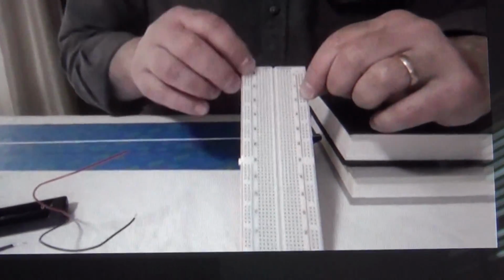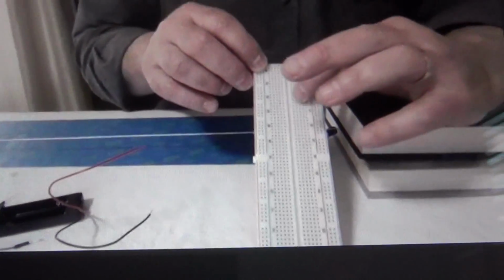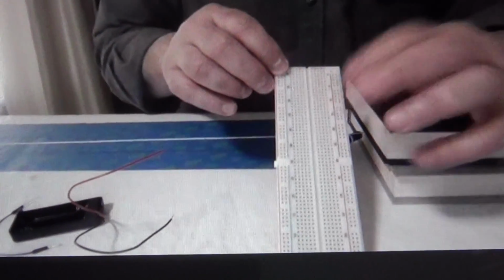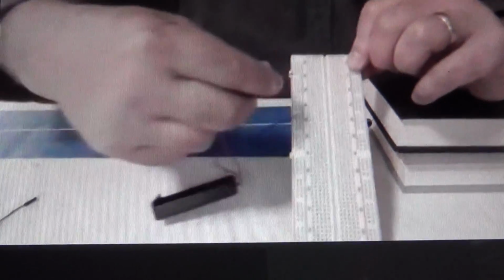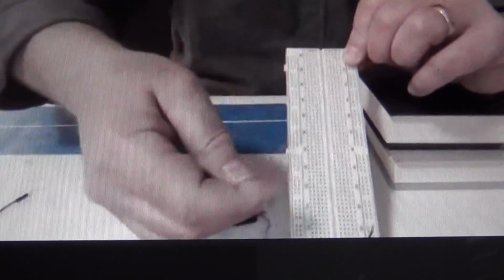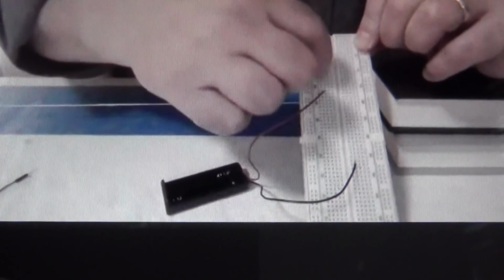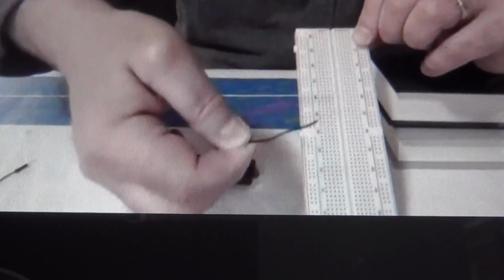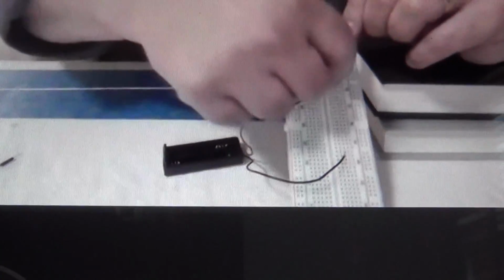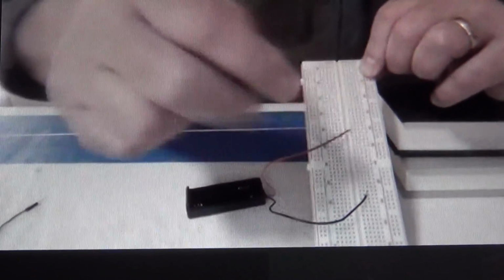You also have holes on the far left and far right side, and we're not going to use those. We're just going to use these 5 holes. Well, not all of them, but we're going to use a row. We're going to make our connection. So what I'm going to do is have the red wire on my battery cage on one side of that center groove, and the black wire of the battery cage on the other side of that center groove.